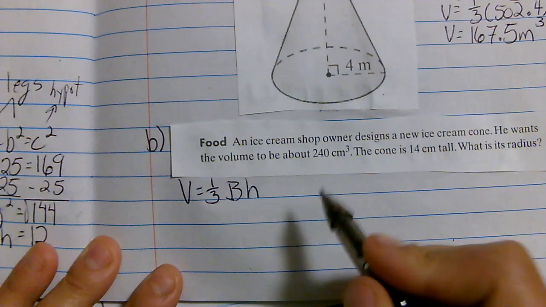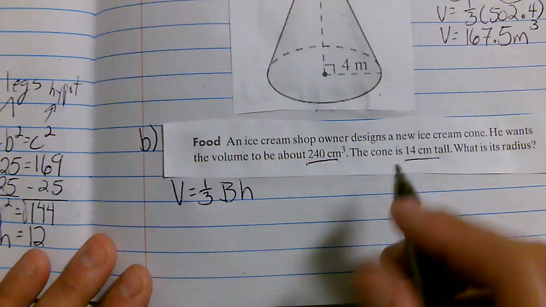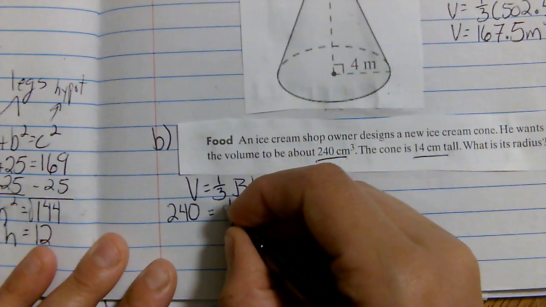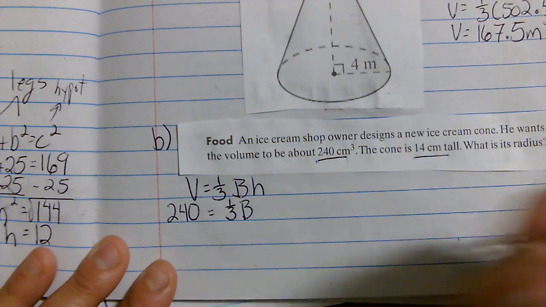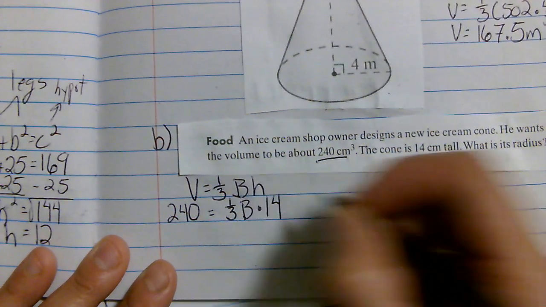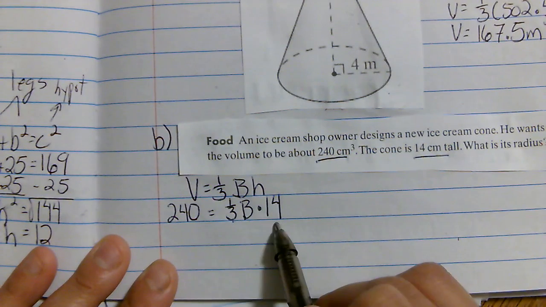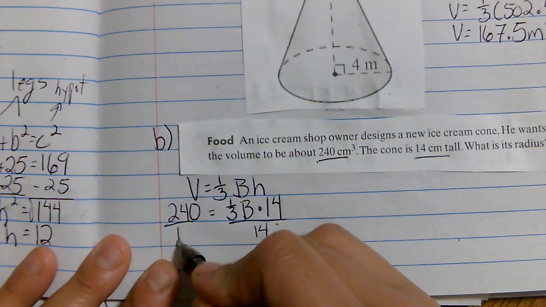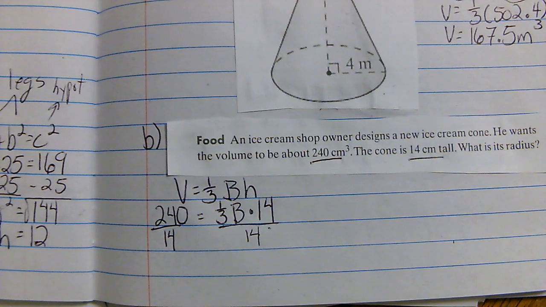So what we're going to do is we're going to plug in the pieces that we know and work backwards from there. So the volume is going to be 240 centimeters cubed. I'm going to rewrite 1/3 because that's just part of the formula. Area of the base we don't know yet, but we do know the height. That's going to be 14. Okay, so what I'm going to do from here, I'm going to do this in 2 parts. The first thing I'm going to do, since this is being multiplied by 14, I'm going to divide by 14 on both sides.